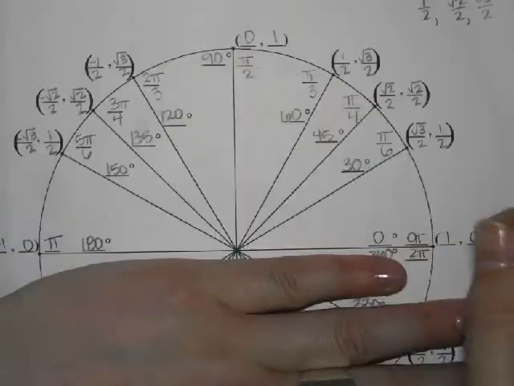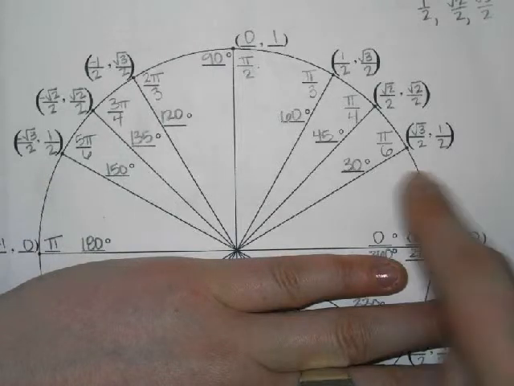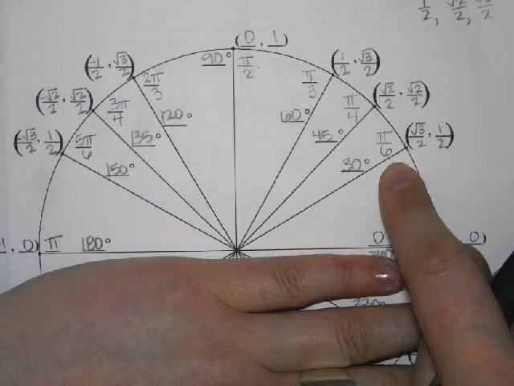Okay? So we cover up 3 and 4, and I'm looking for an x value of root 3 over 2. What's the radian angle? It's pi over 6, right? The x coordinate of root 3 over 2. Okay? So we're going to say that equals pi over 6.